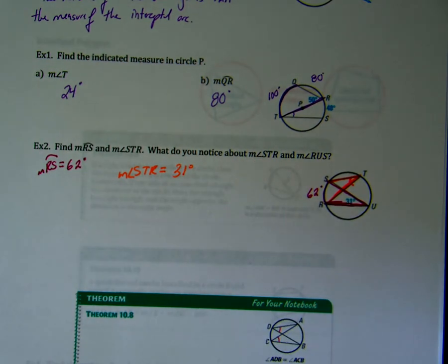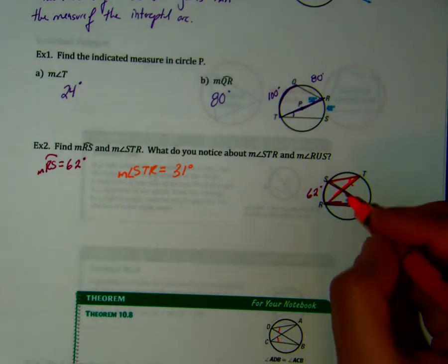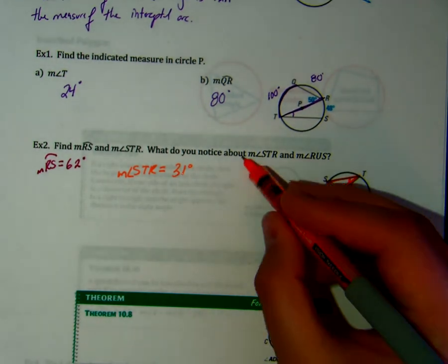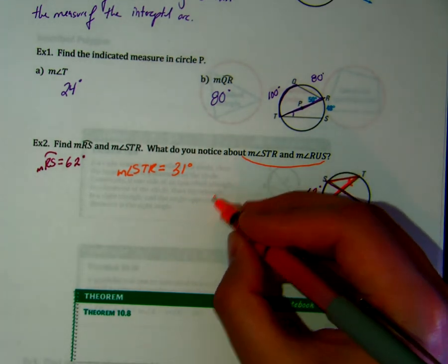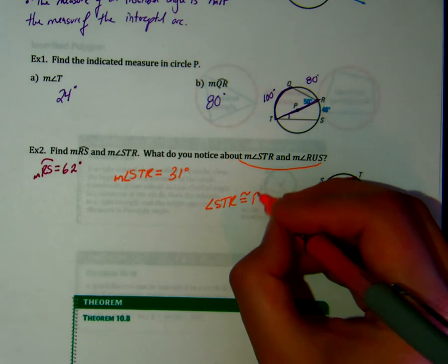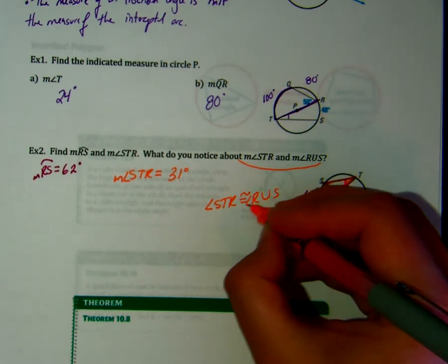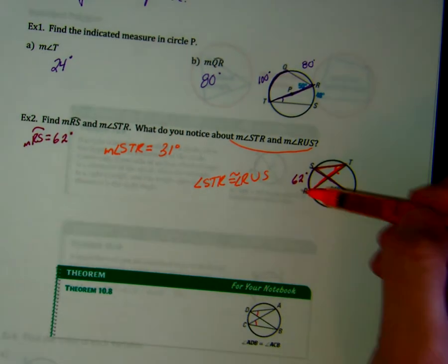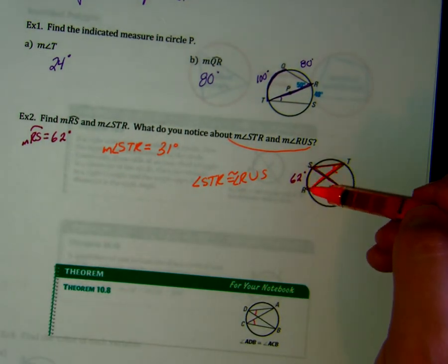Okay, and do you notice anything about the angles? This angle up here is 31. This angle down here is also 31. These angles are congruent. So STR is congruent to RUS, because they're both inscribed angles, and they both cut out this 62-degree arc.